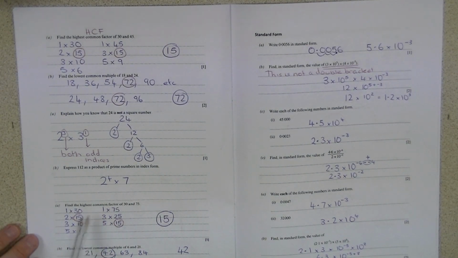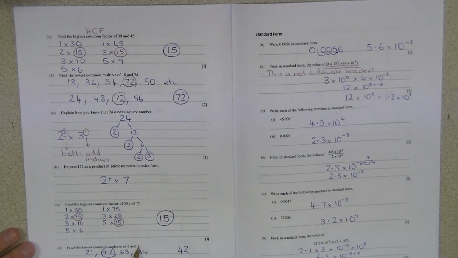Lots of common factors. 1 is common. 3 is common. 5 is common, 15 is common, and in fact 15 is the highest common factor. Compared to lowest common multiple, I'm looking at the lowest number in both times tables. I know my 6 times table, so I've just gone with my 21 times table, which I've written there. And the lowest one that's also in the 6 times table is 42.